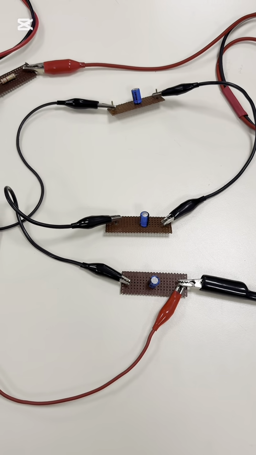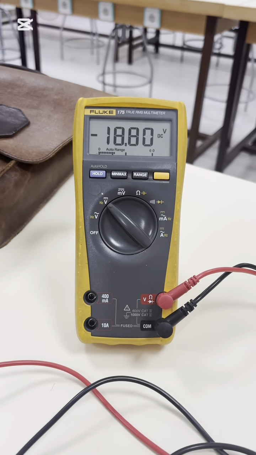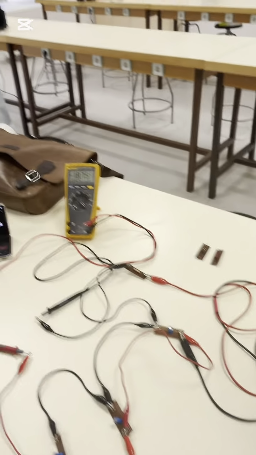In the final step, after charging 3 capacitors by connecting them first in series and then in parallel, I measured the stored energy based on their discharge times. And again, the steps were repeated 3 times to be sure.